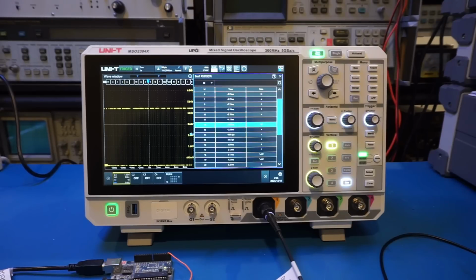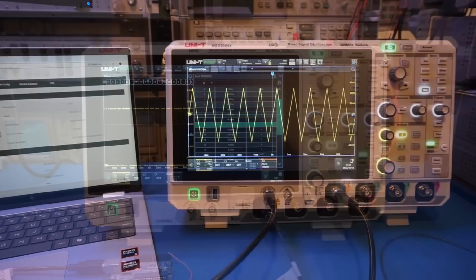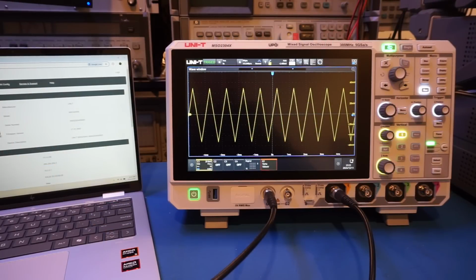As I mentioned earlier, out of the box, you can decode UART, I2C, and SPI signals. But if you want to decode CAN bus signals or some other signal types, you'll have to pay for the additional licenses. As I mentioned earlier, you can connect an external monitor to the MSO2304X series via the HDMI port.